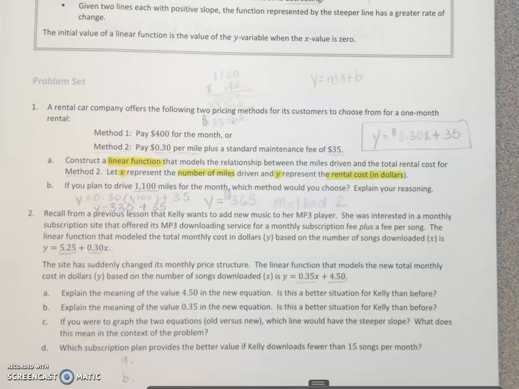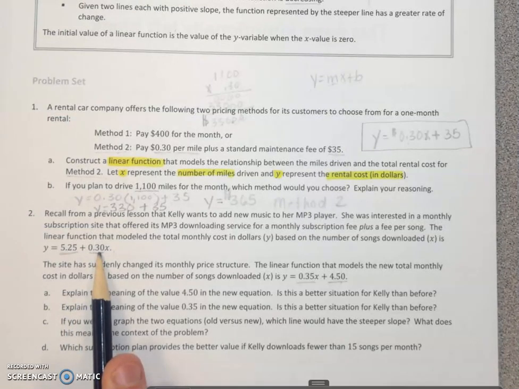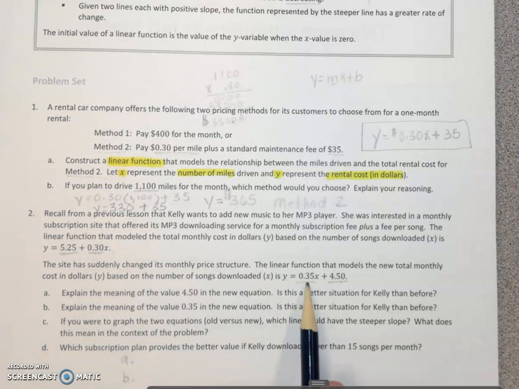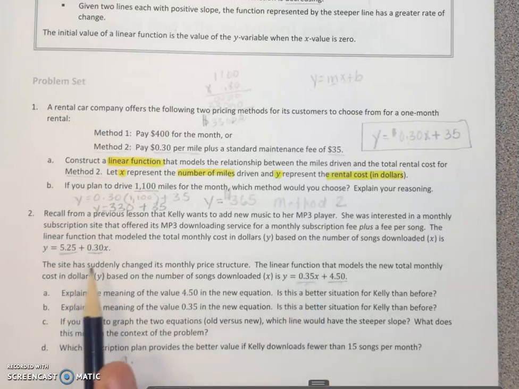Okay, so C, when you're looking at these two slopes, your old one, it's 30 cents is your slope. Your new one, it's 35 cents. So the slope of the new line is going to be steeper because the new linear function has a greater rate of change. This is a greater slope. It's higher. 35 cents is higher than 30, so it's going to be steeper. So it basically means that the total monthly cost of the new plan is increasing at a faster rate per song compared to the cost of the old plan.